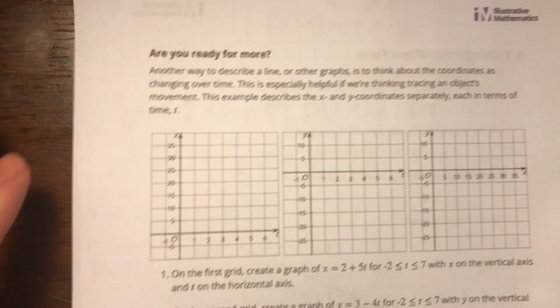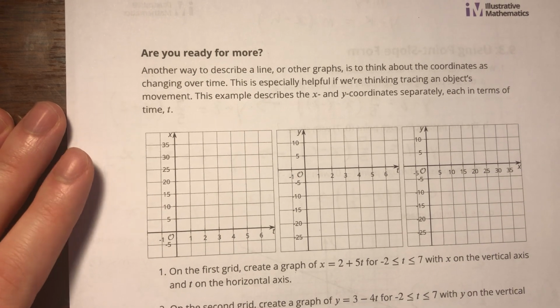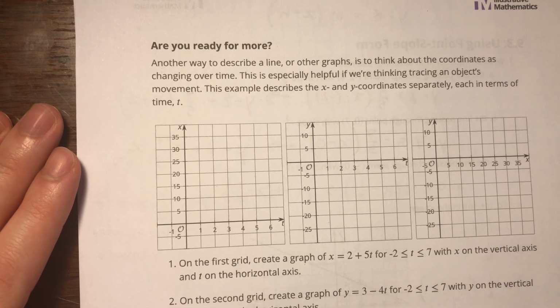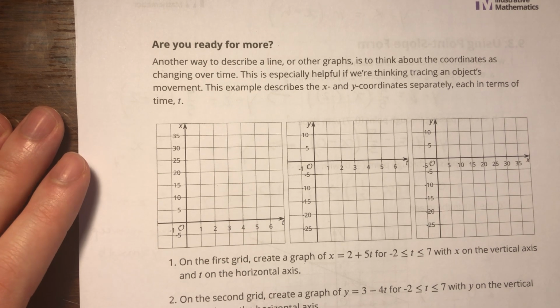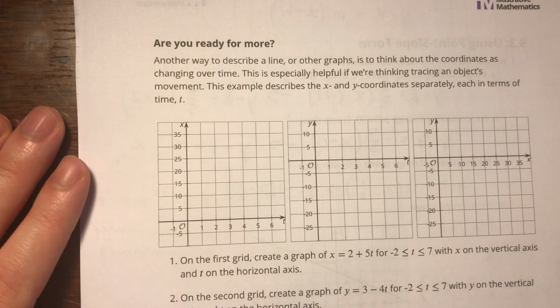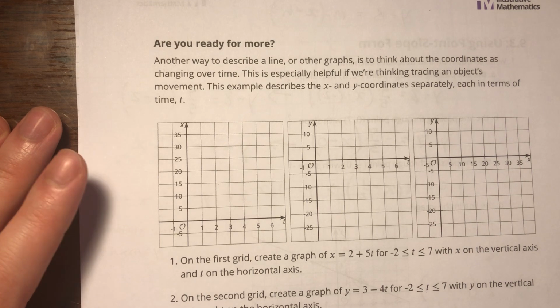All right, are you ready for more? Another way to describe a line or other graphs is to think about the coordinates as changing over time. This is especially helpful if we're tracing an object's movement. This example describes x and y coordinates separately, each in terms of time, t.